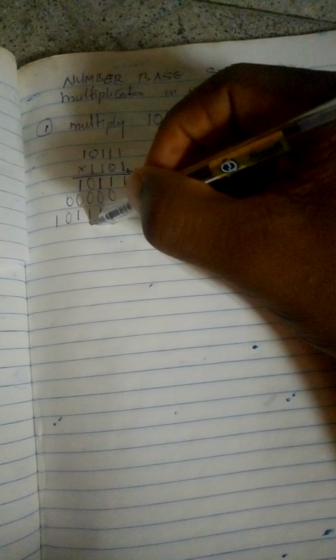Let's move toward the last one now here. Are you following now? It must be under it, right? 1 times 1 is 1. 1 times 1 is 1. 1 times 1 is 1. 1 times 0 is 0. And 1 times 1 is 1. Have you seen this now? So we are done with the multiplying.